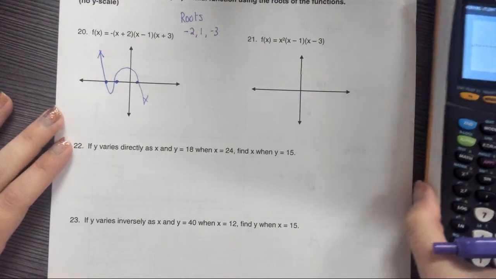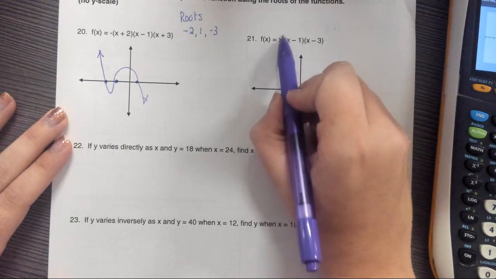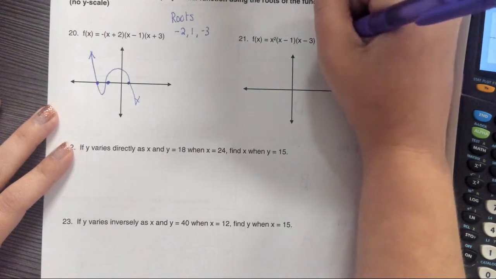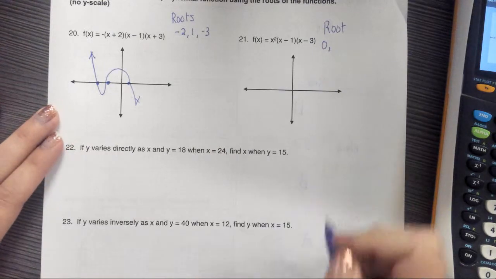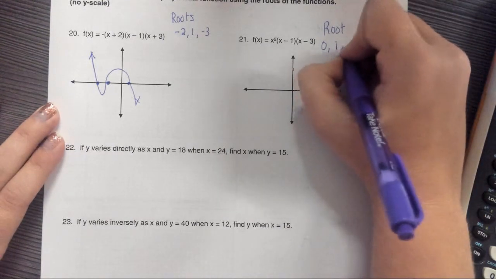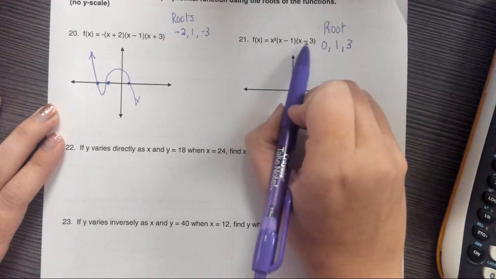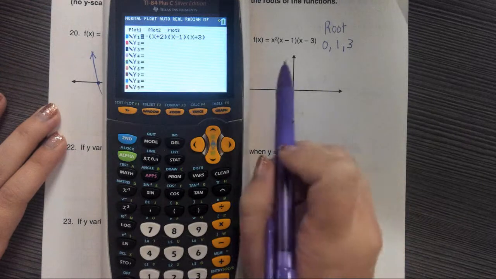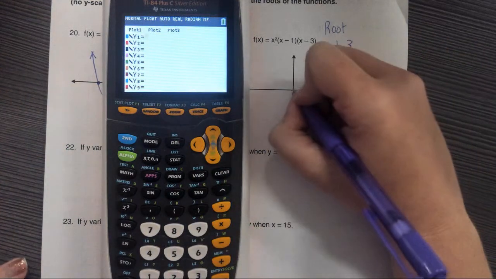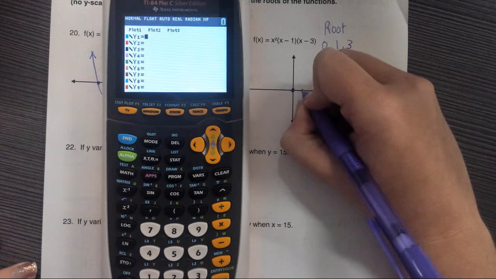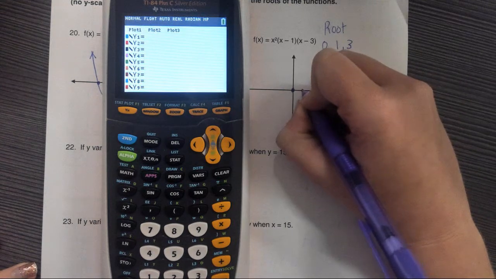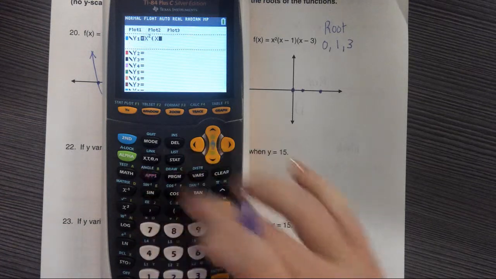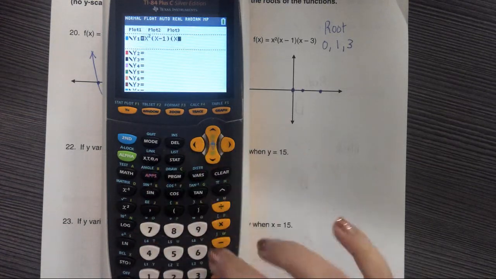So on 21, the roots of this, because I have a GCF of x squared factored out, that automatically tells me that I'm going to have a root at 0. I'm also going to have a root at positive 1 and at positive 3, because again, you got to switch your signs here. So I can plug this into y equals and sketch my graph after I've drawn my roots, 0, 1, and 3. So we're going to have x squared, parentheses, x minus 1, and then x minus 3.